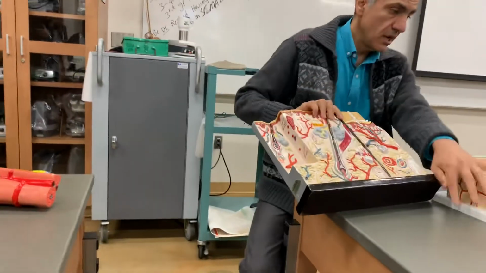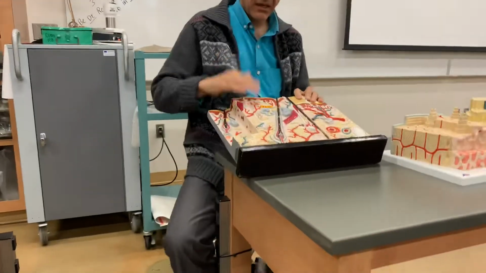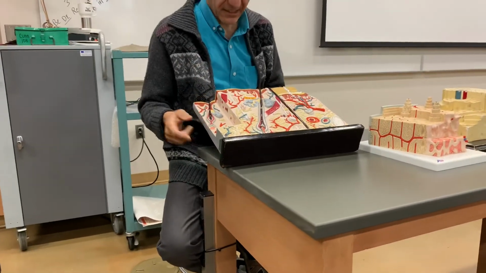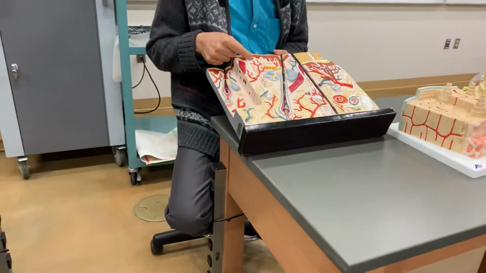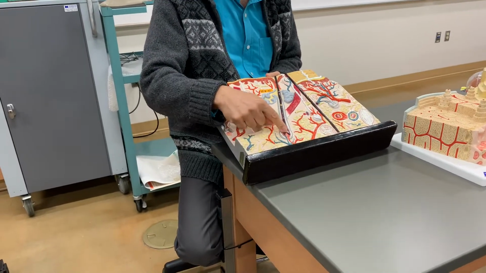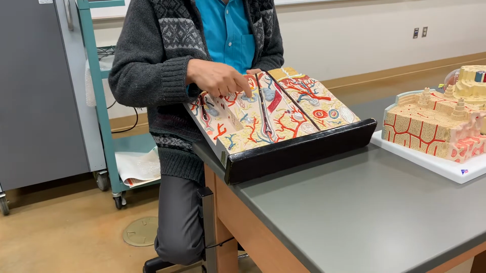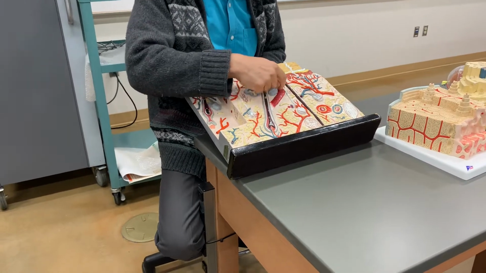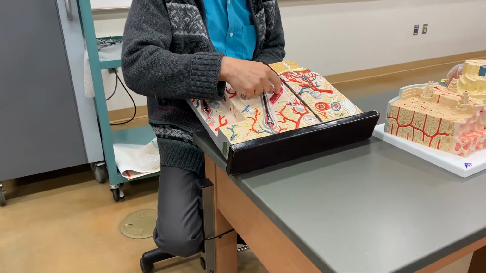Then we left the tissues. We went to skin. This is the integumentary system, epidermis, dermis, subcutaneous. Hair follicle, sebaceous gland, erector pili, smooth muscle. Okay.